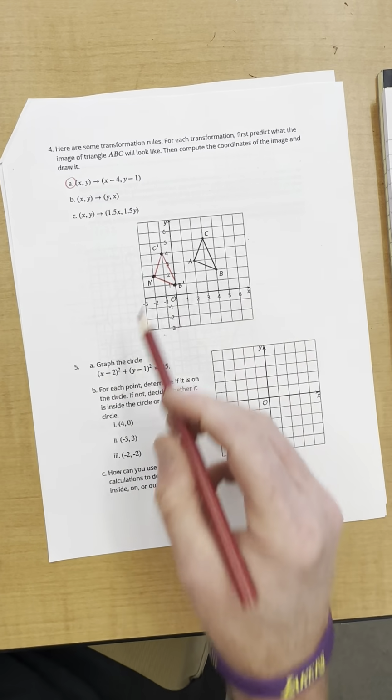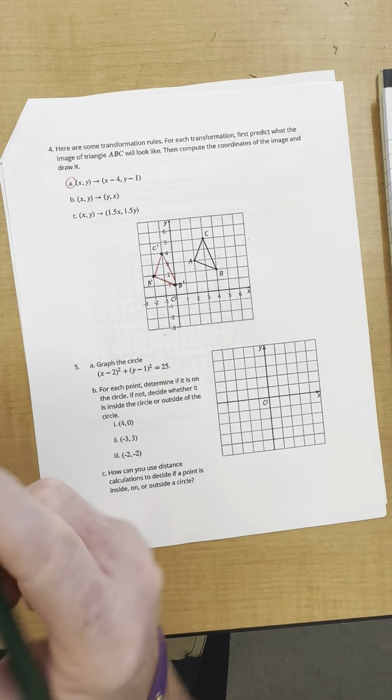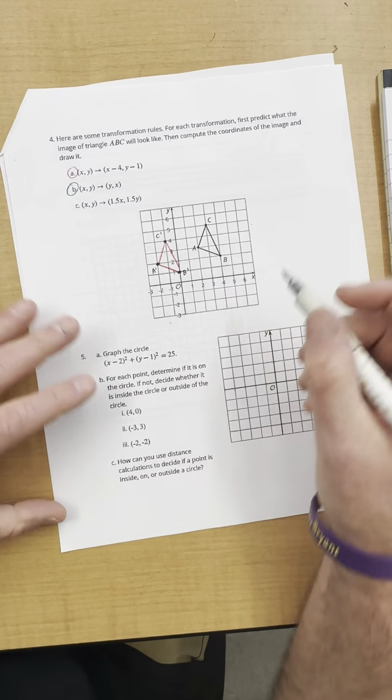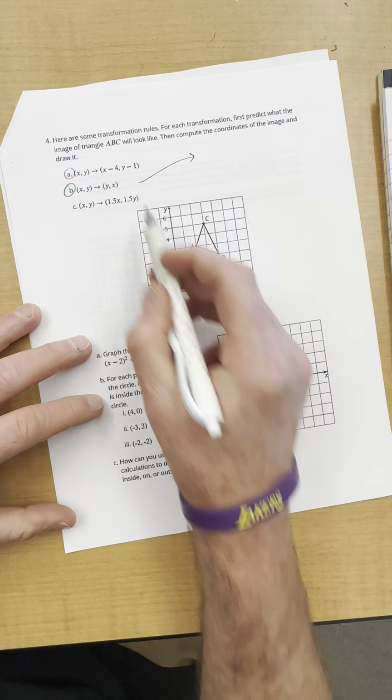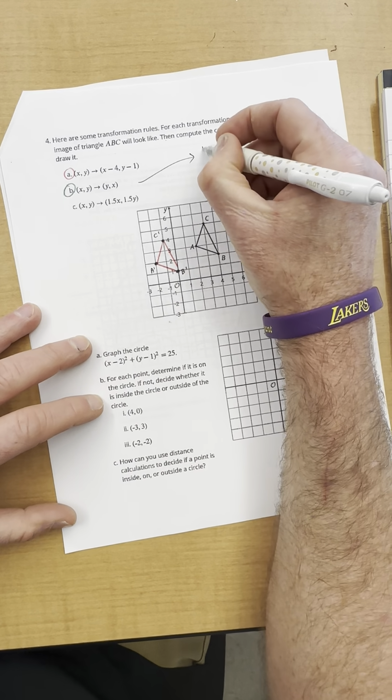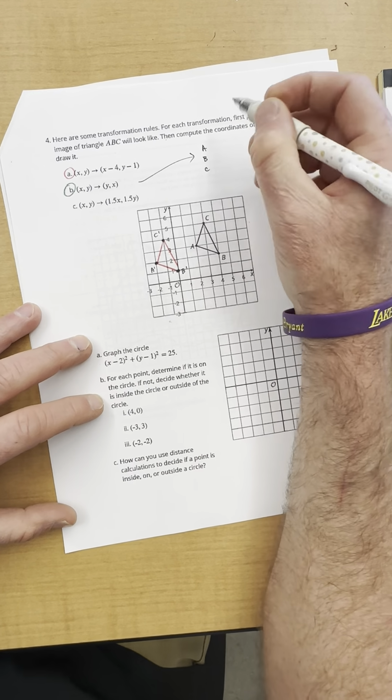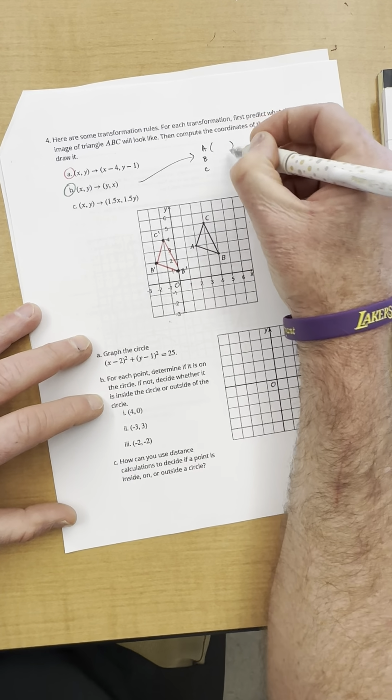Okay. Second one's in green. This one was so easy I could just visually do it, but I want to do A, B, C on this next one. And this is always a good idea if you can't figure it out.